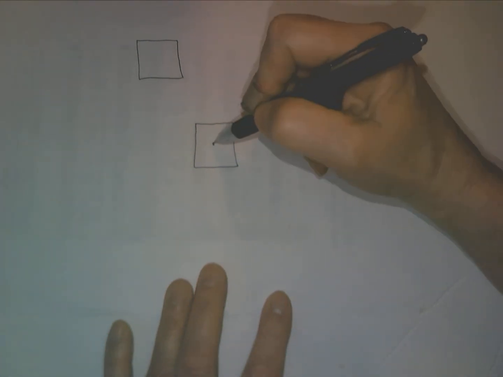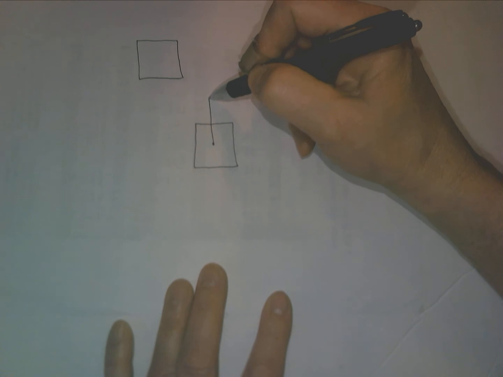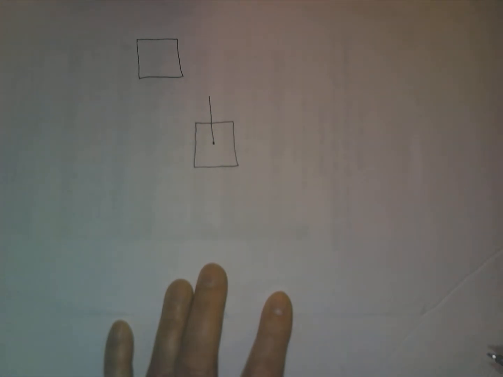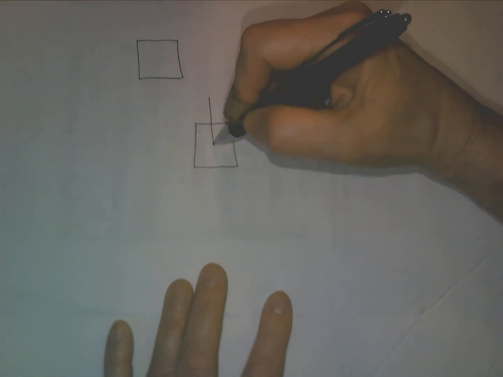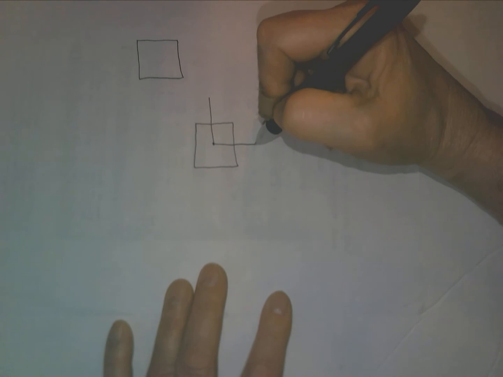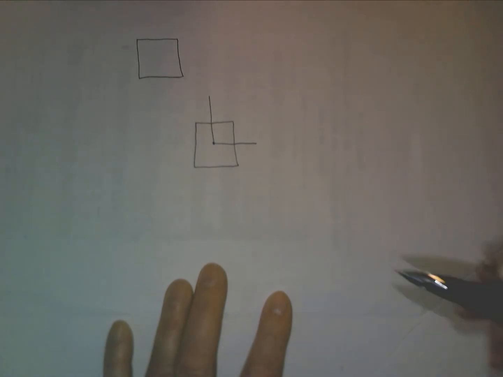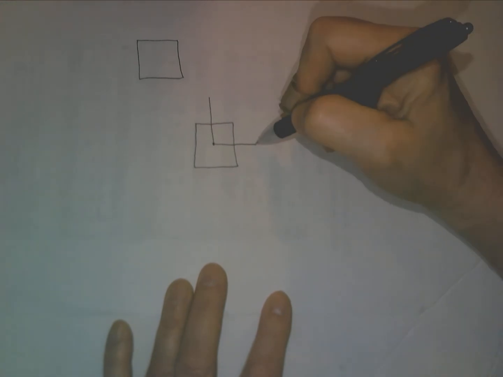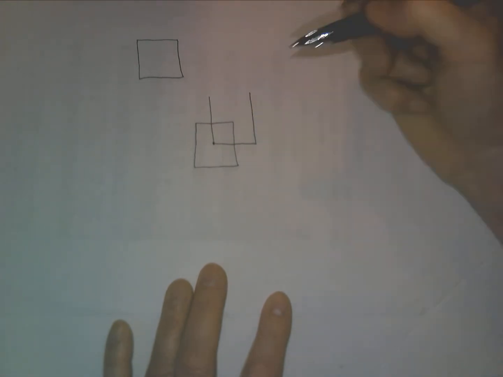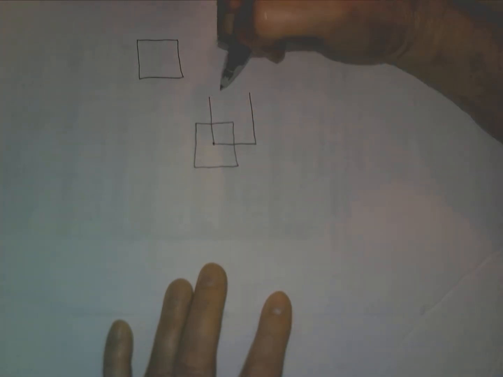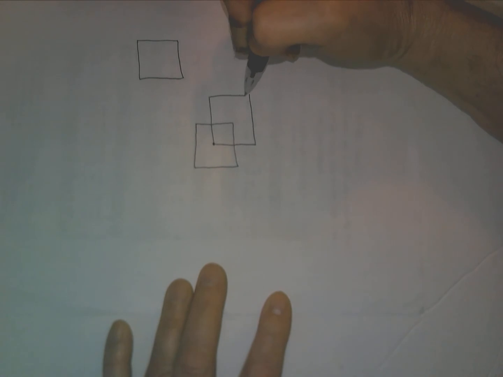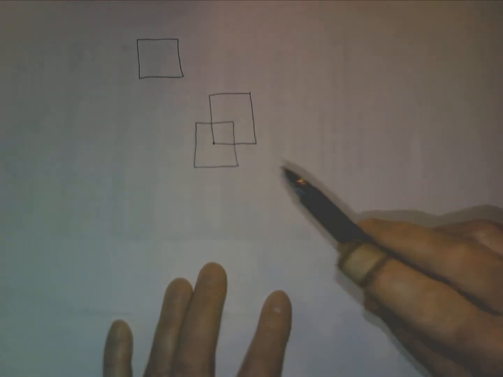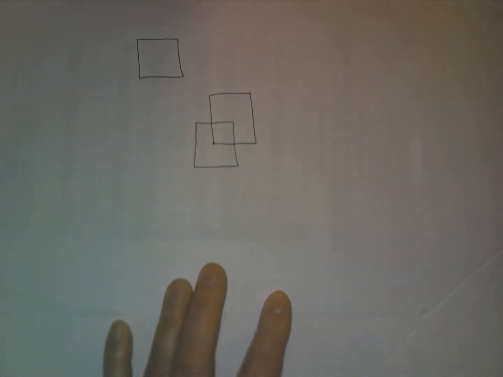So you're going to go up like that, and then over like that. See, you can see a little square right in the middle there. Then you're going to go up again, and then across. So you made 2 boxes, 2 squares.